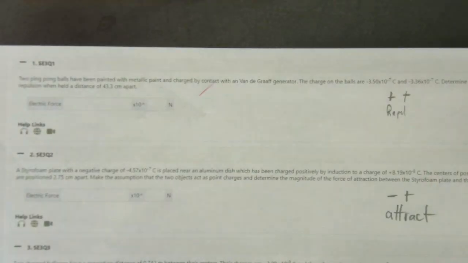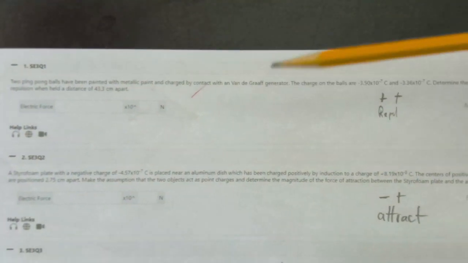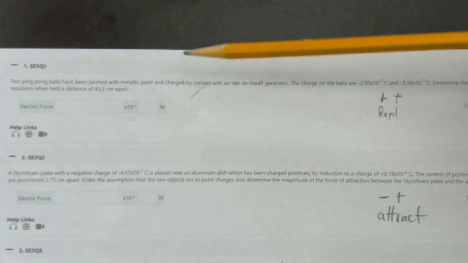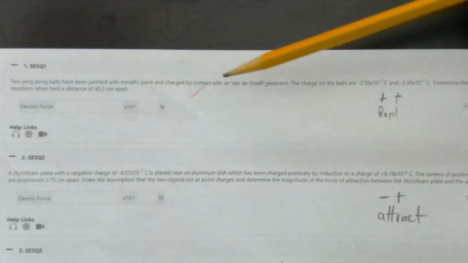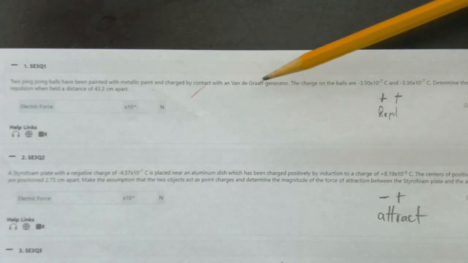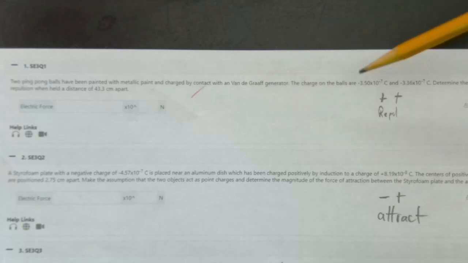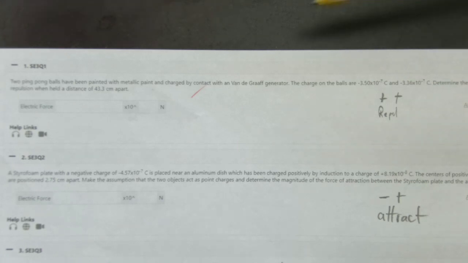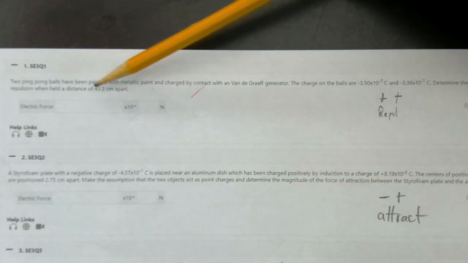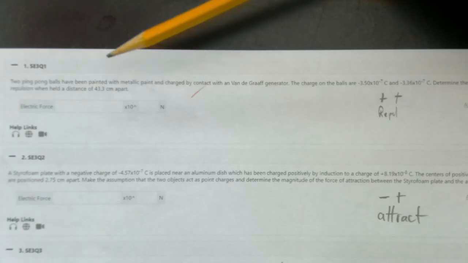And when we look at this, I know this is hard to read, but you'll have it on your screen as well. This one is asking basically about two ping pong balls that have metallic paint, and they come into contact. And it gives us the charge of the ball. One is negative and one is negative. Two different numbers there of charges. And it says determine the force of electrical repulsion when held a distance of 43 centimeters apart.